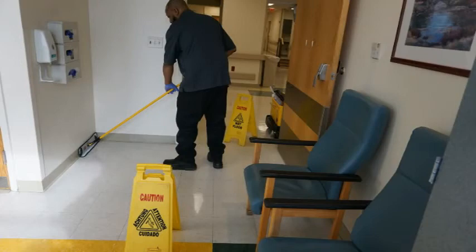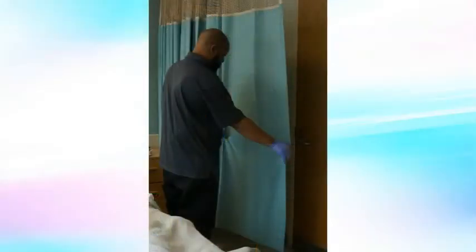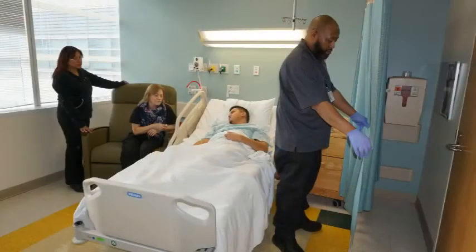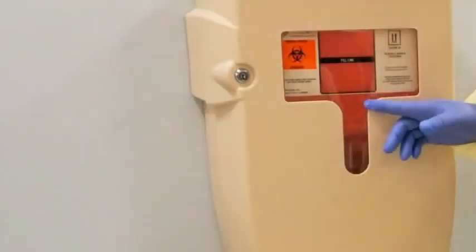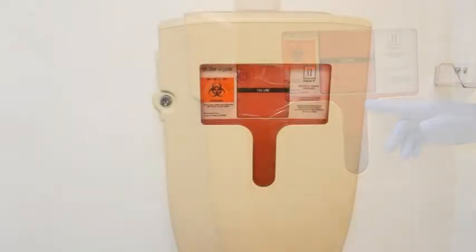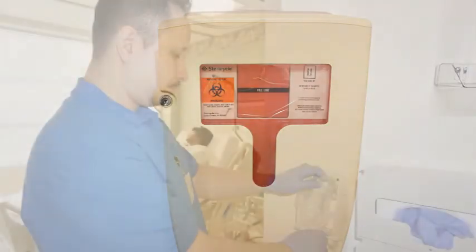Before damp mopping, take a minute to do a final inspection of your work and make sure you have not missed anything. This is the time to inspect curtains and look for stains or portions of the curtain that might need repair. Be sure to check the sharp containers and arrange for replacement if filled to capacity. Remember, sharp containers are sealed for your safety and for the safety of everyone at Stroger Hospital. Never attempt to open a sharp container.